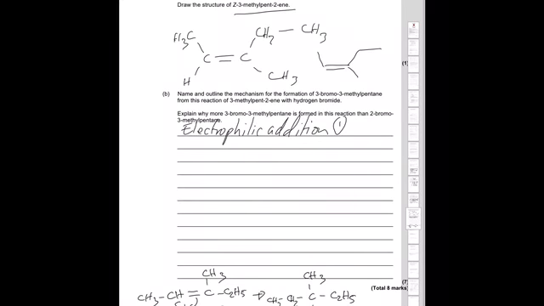The next part of it says, explain why more 3-bromo-3-methylpentane is formed in this reaction than the 2-bromo. Oh, it's to do with the major and minor products, because this is an asymmetrical alkene, and the one that proceeds via the more stable carbocation you get more of.